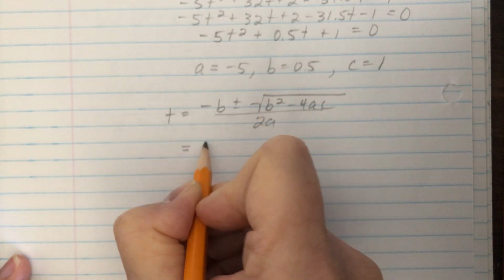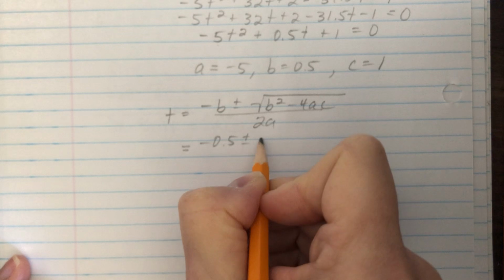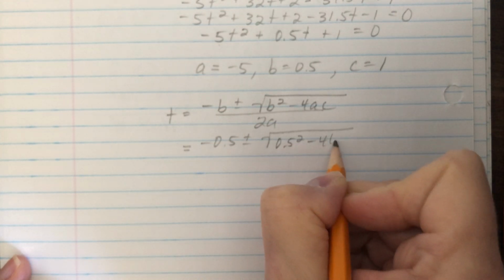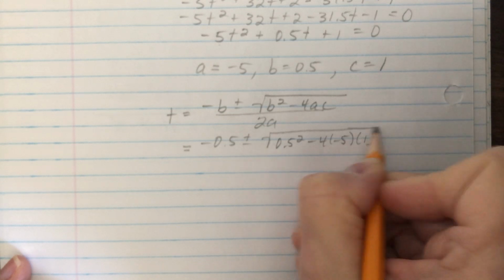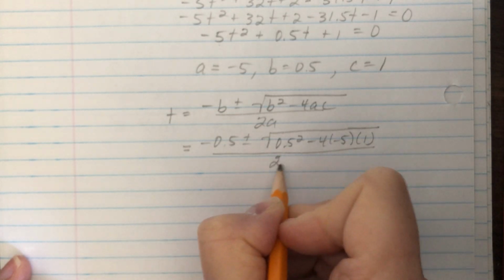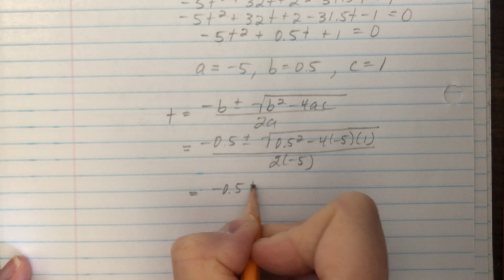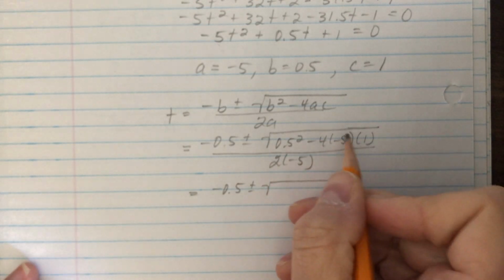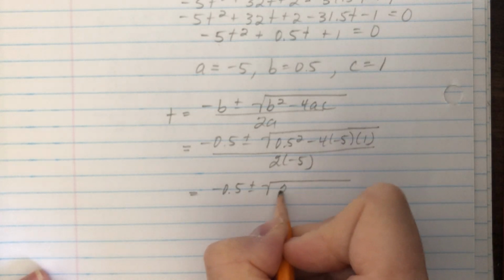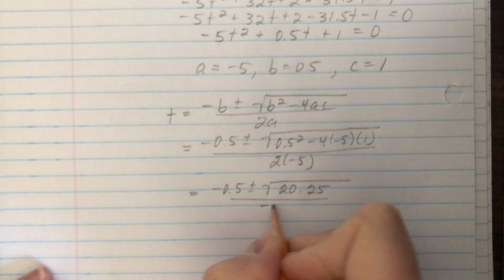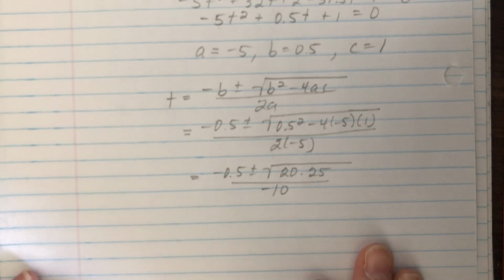Subbing in the values, I get negative 0.5 plus or minus the square root of 0.5 squared minus 4 times negative 5 times 1, all of it divided by 2 times negative 5. Now simplifying, the part under the square root is going to end up being 20.25. And 2 times negative 5 is negative 10.